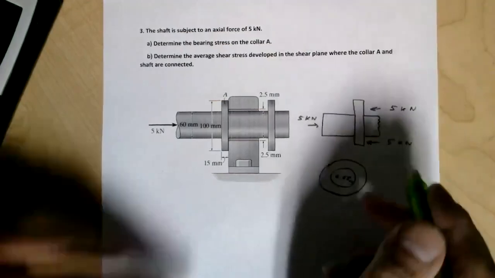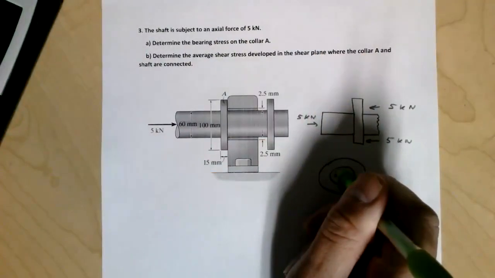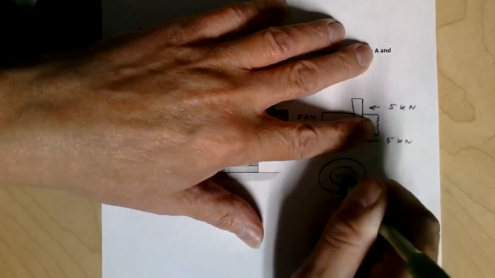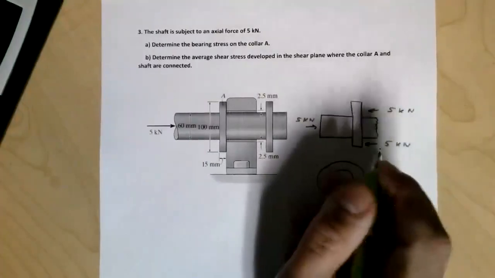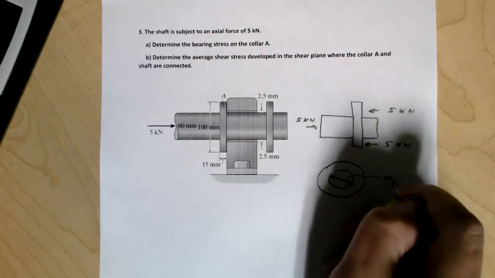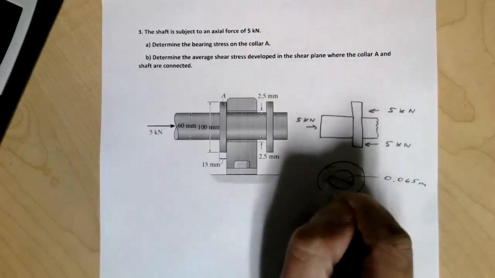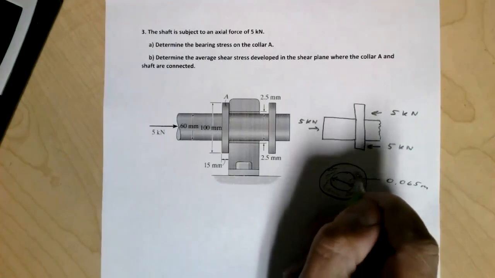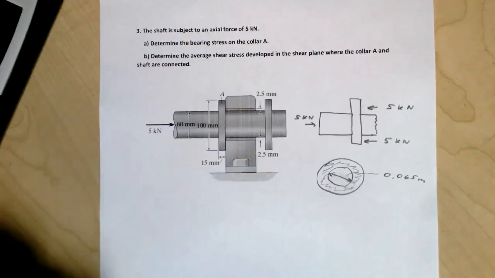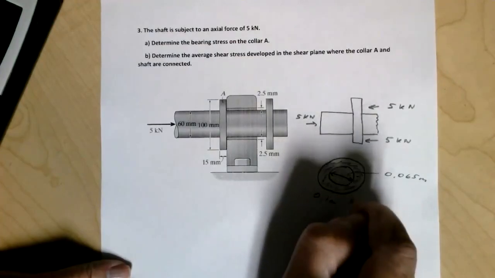Excuse me, yeah, that should be a 0.065. So here, this is going to be 0.065 meters, this collar here. And then the outer diameter of that is going to be 0.1 meters.